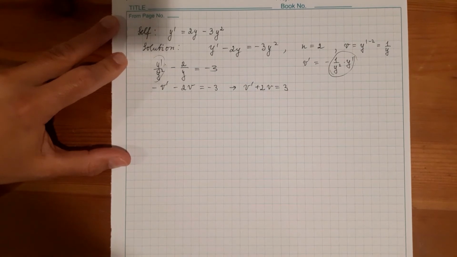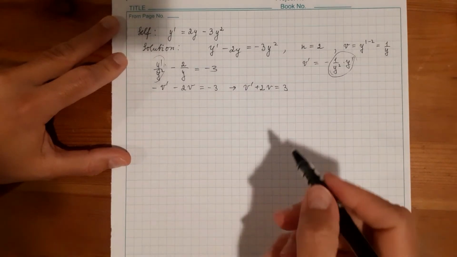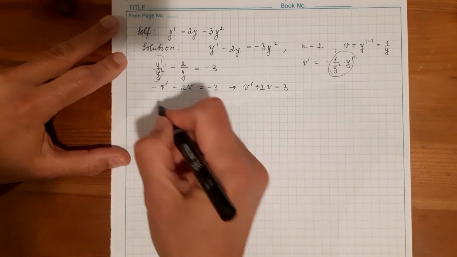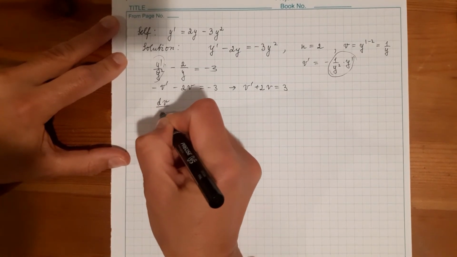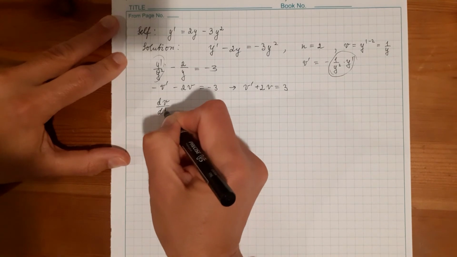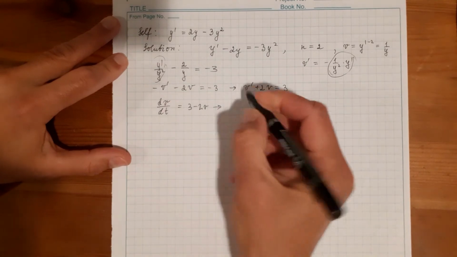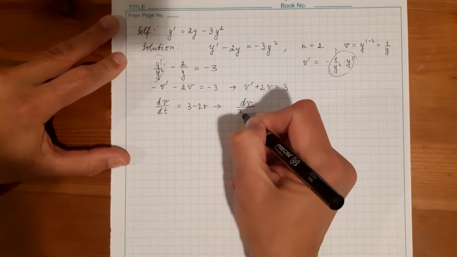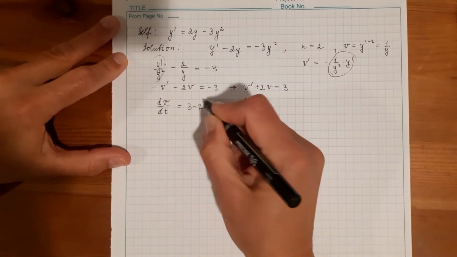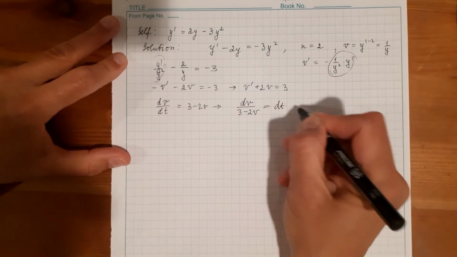What I'm thinking is I'm going to solve this as a separable equation. So I'm going to move 2v over this side, and I'm going to write down dv. Well, let's call variable c equals 3 minus 2v. So dv over 3 minus 2v, I'm moving this one over here, equals dt.